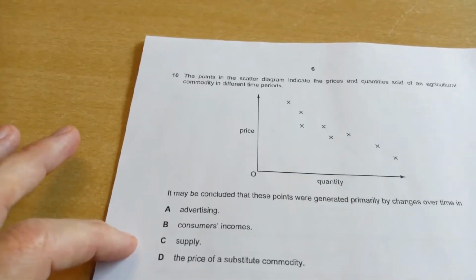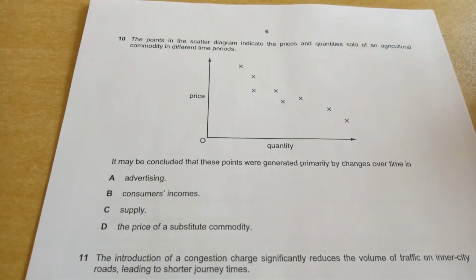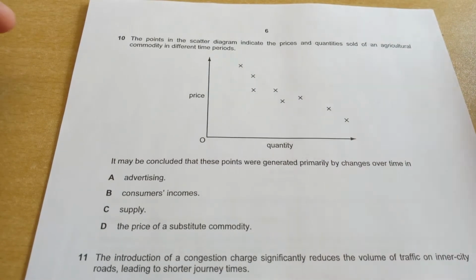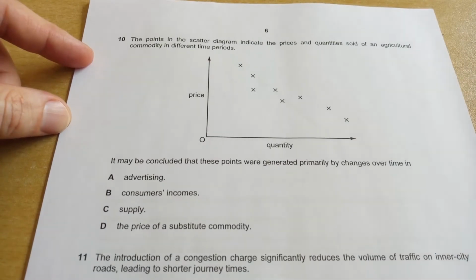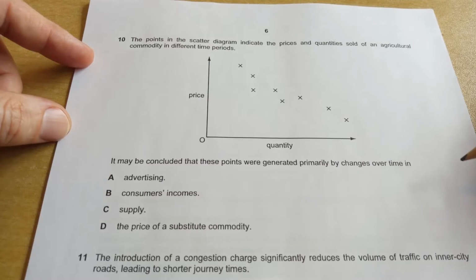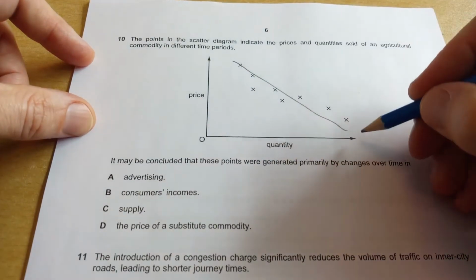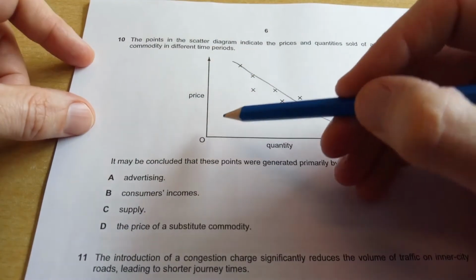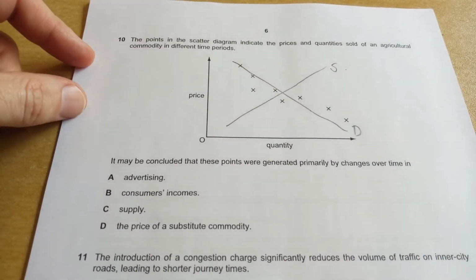Okay, last question we'll consider in this video is number 10. Let's just get that lined up. So the points in the scatter diagram indicate the prices and quantities sold of an agricultural commodity in different time periods. It may be concluded that these points were generated primarily by changes over time in... Okay, so what's taking place? Well, if we think about this, we're going to have a demand curve which is going to look something like so, and a supply curve looking something like that.